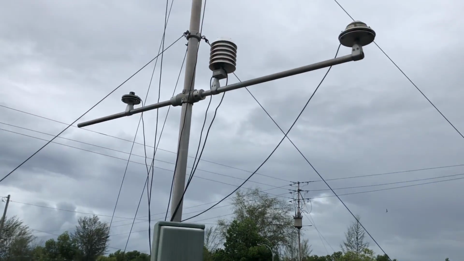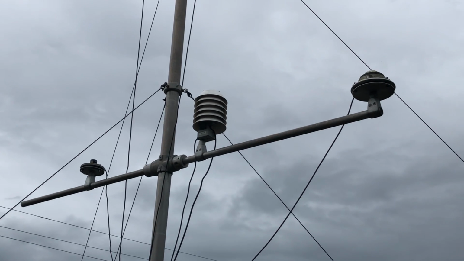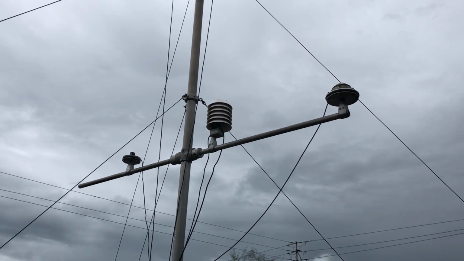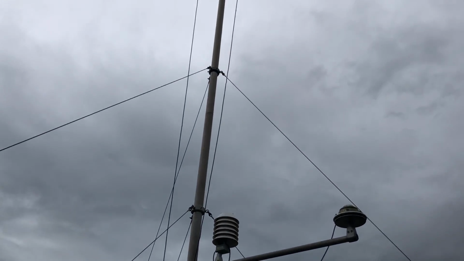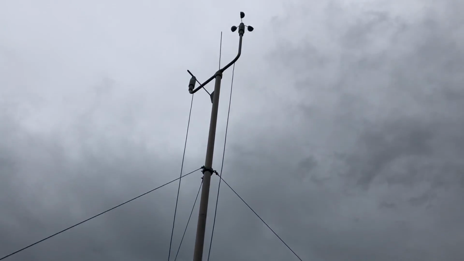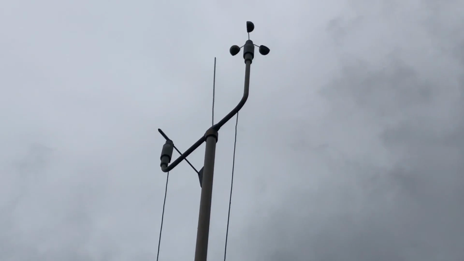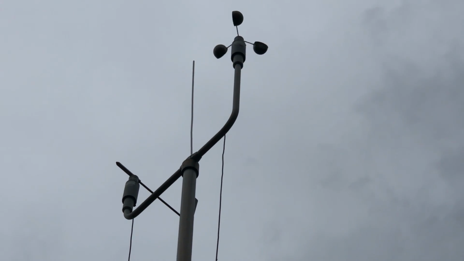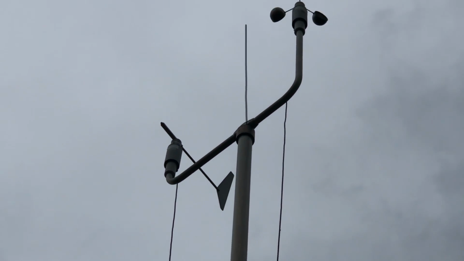Here you can observe a pyranometer on the right and a multi-sensor in the middle. A pyranometer is used for measuring solar irradiance. As we move upwards, you can notice an anemometer. An anemometer is a device used for measuring wind speed and direction. Here is a closer look at an anemometer.